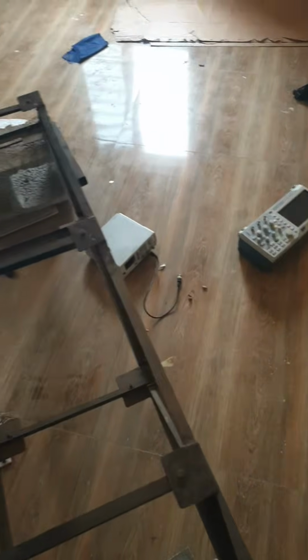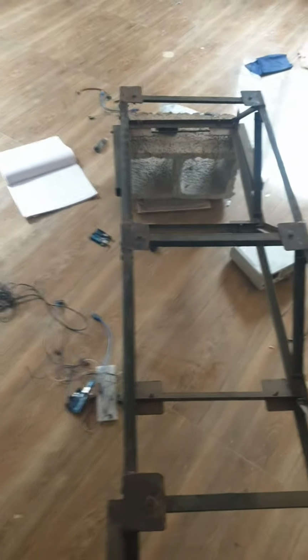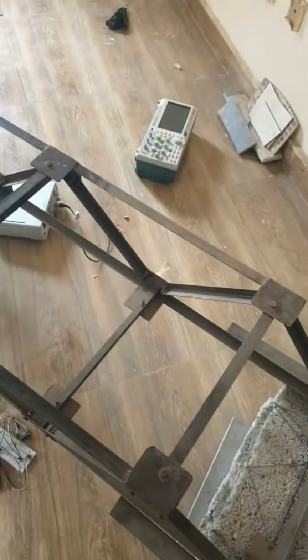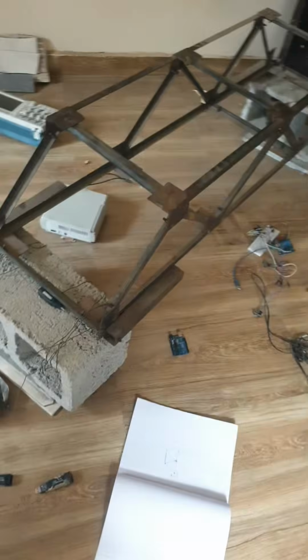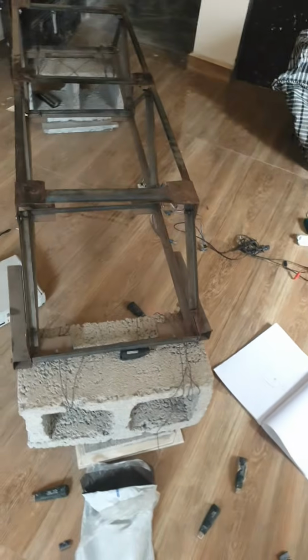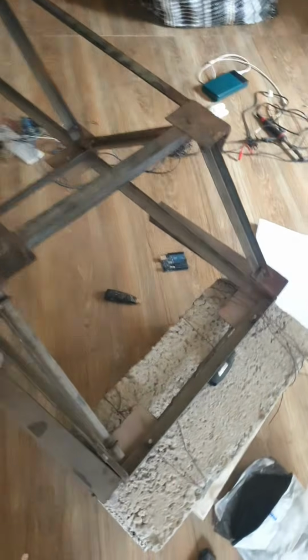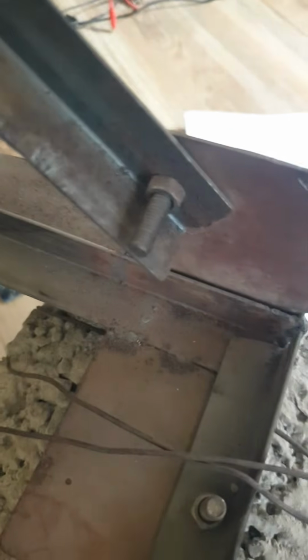These are all part of the setup. So this is a 10 bolt. You see it?